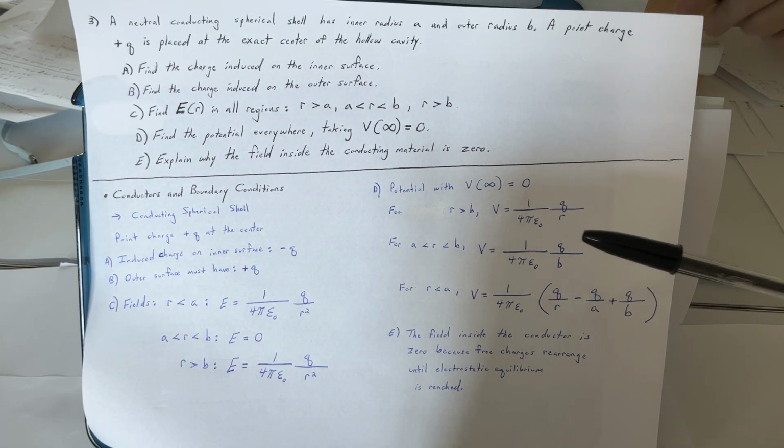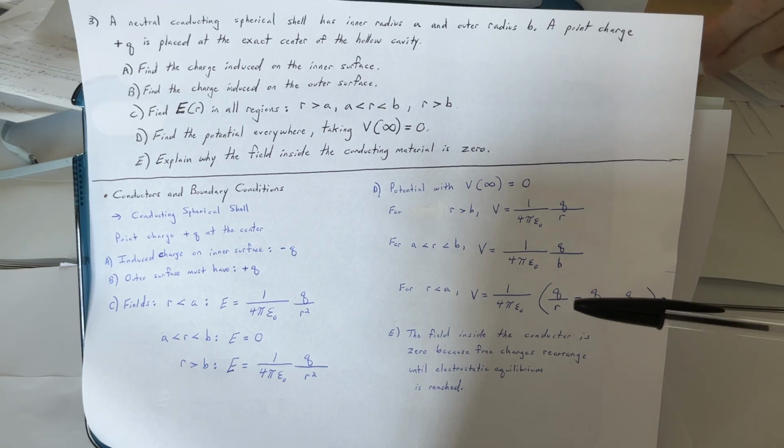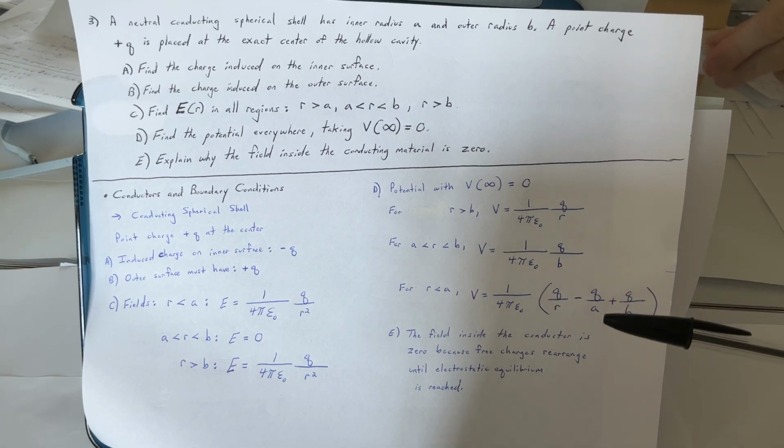So for r > b, V equals 1 over 4 pi epsilon naught times Q over r. For a < r < b, V equals 1 over 4 pi epsilon naught times Q over b. And for r < a, V equals 1 over 4 pi epsilon naught times this quantity, Q over r minus Q over a plus Q over b.